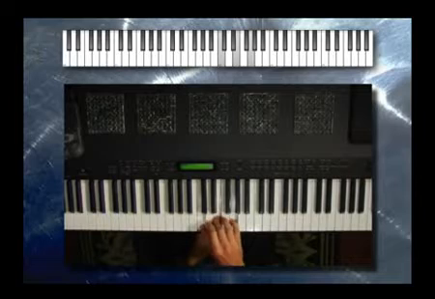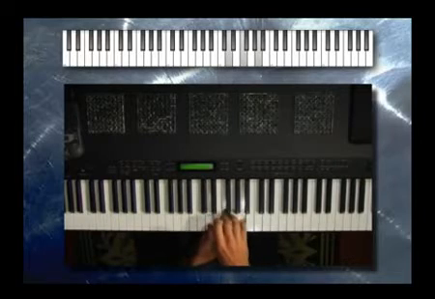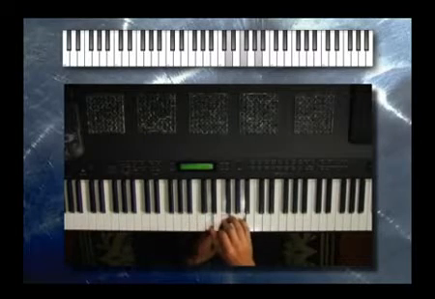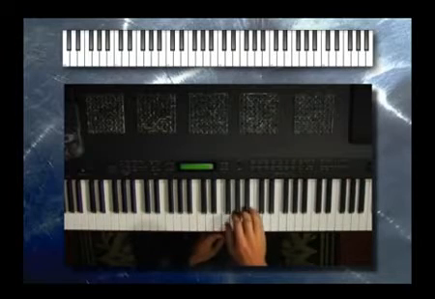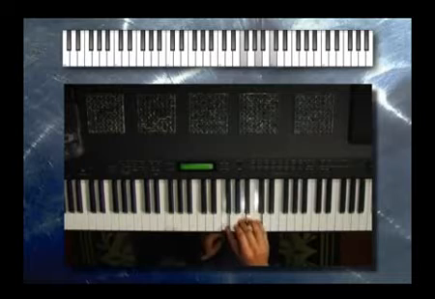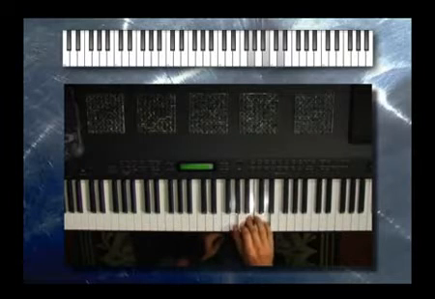This time let's try saying the numbers of the chords 1 through 7 and naming them as we play them up and down with no pulse. So we start on the 1 chord, which is C major. Then we have the 2 chord, which is D minor. The 3 chord, which is E minor. The 4 chord, which is F major. The 5 chord, which is G major.